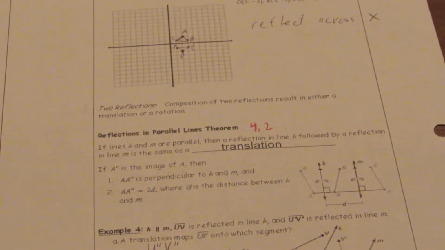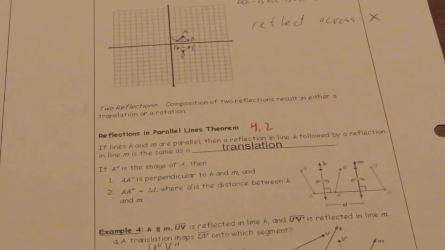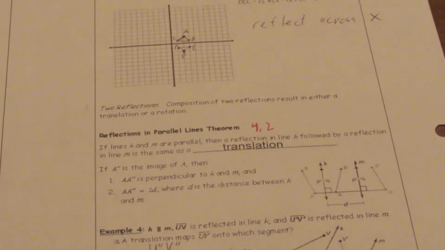The first, the reflections in parallel lines theorem, says if lines k and m are parallel, then a reflection in k followed by a reflection in m is the same as a translation.